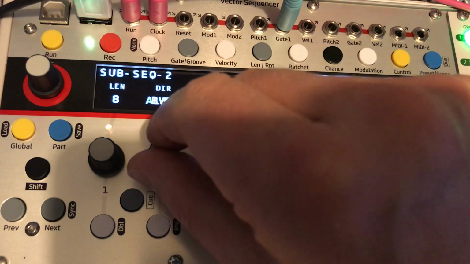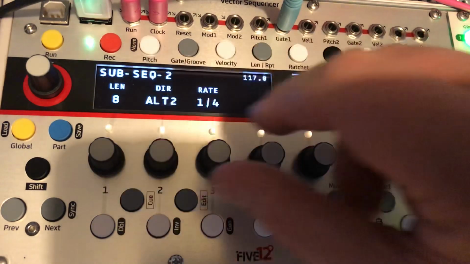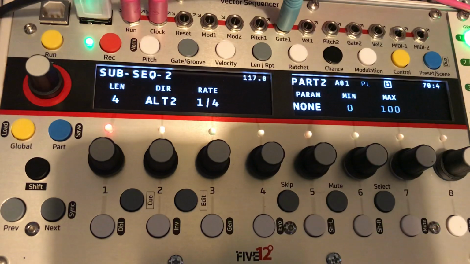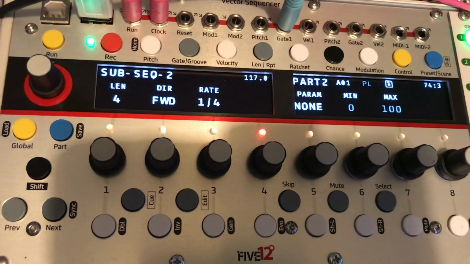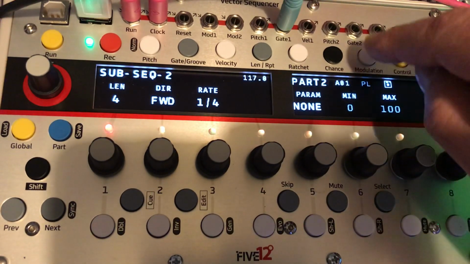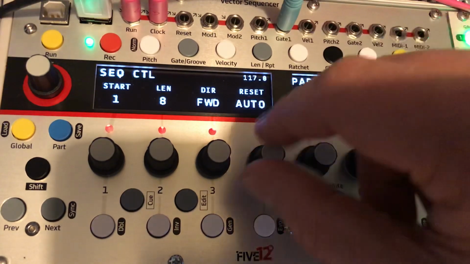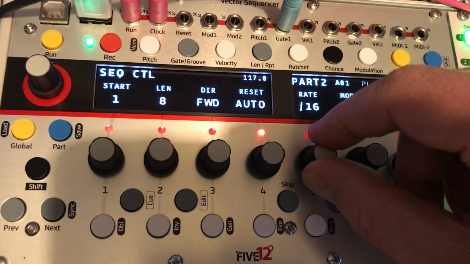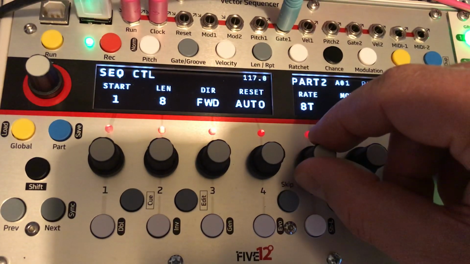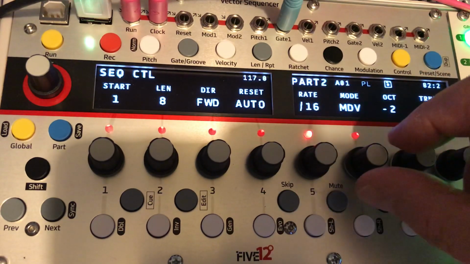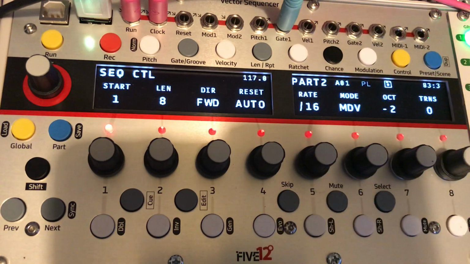Not that interesting, but... And again, you can do all those groovy things with the length. So now I've got the length as 4 again, just for that octave pattern. It hasn't changed the note pattern. So let's go back out of here and go back to control. Let's change this rate. So we went a bit more into things than I thought we were going to then.